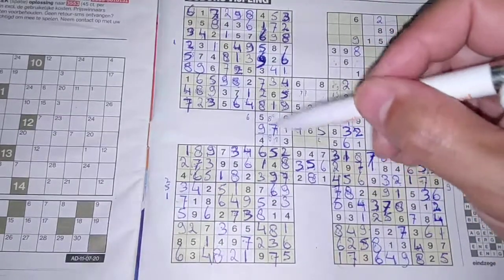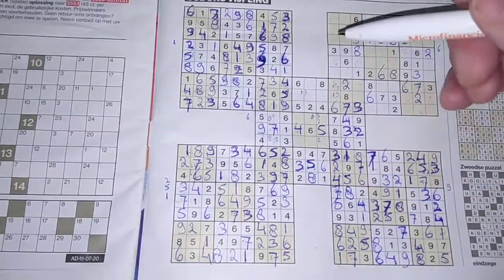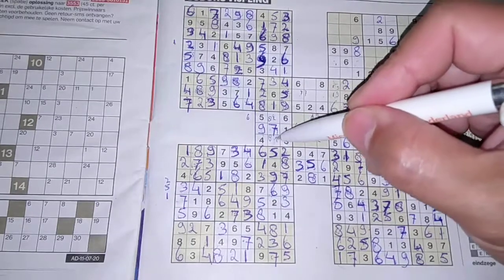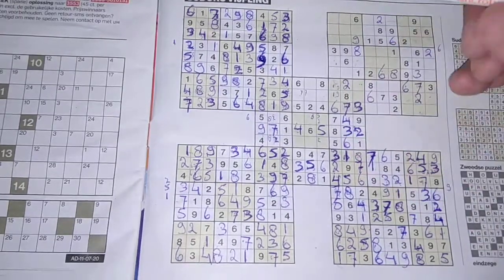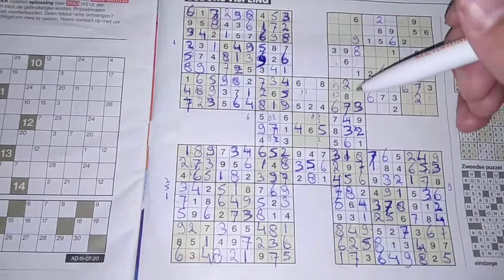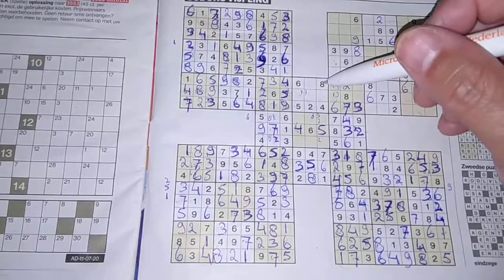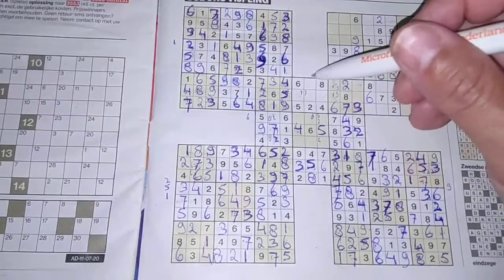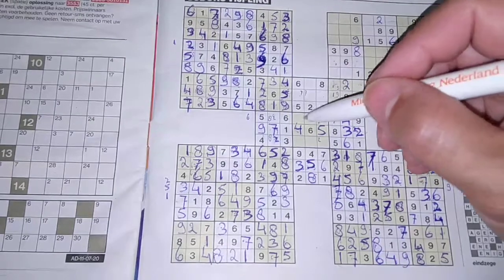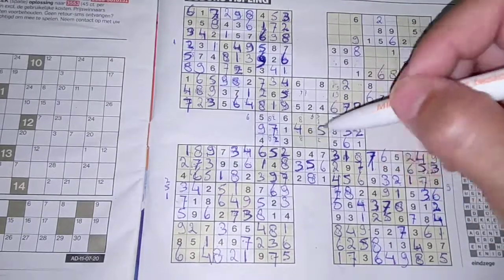2 numbers left, the 8 and the 2. Let me mark them. 8 and the 2. Here we have 8 in this column, 8 in the middle columns, and the column next. Here also the 8.